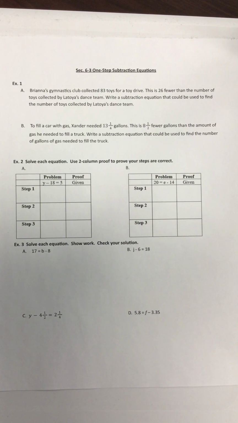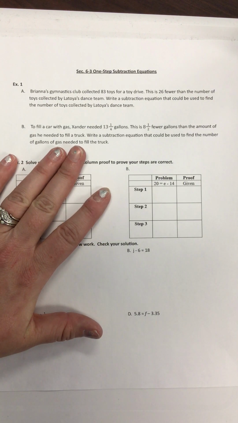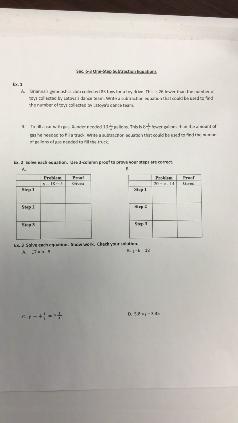Okay, so in our last section, we did one-step addition equations. Now we're doing one-step subtraction equations. But really, if you understand the concept of how to solve a one-step equation when it's addition, then you should be able to easily apply that to subtraction, also multiplication and division, right? It's just these are going to be subtraction equations instead of addition equations. But the process kind of remains the same.